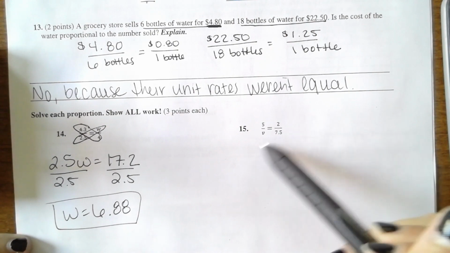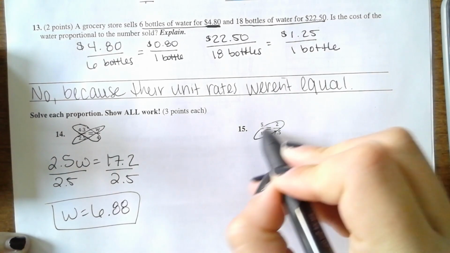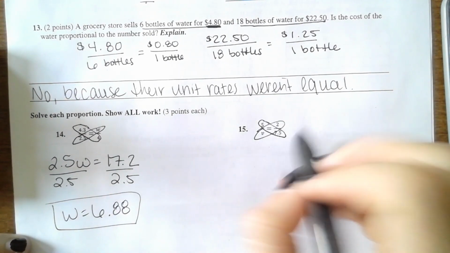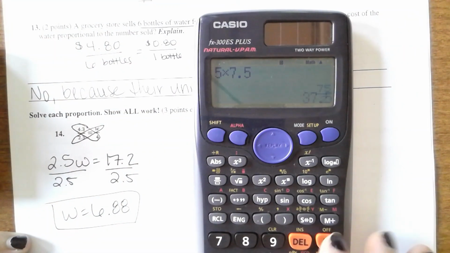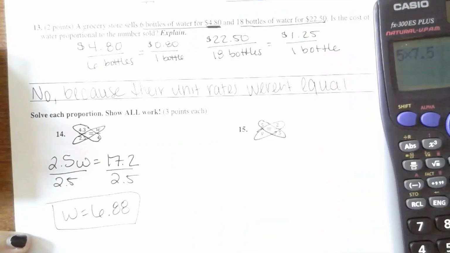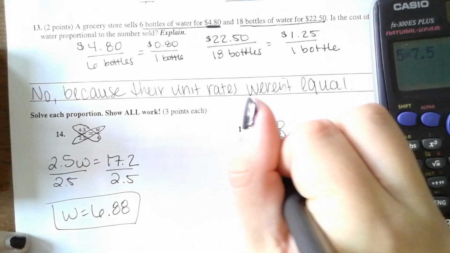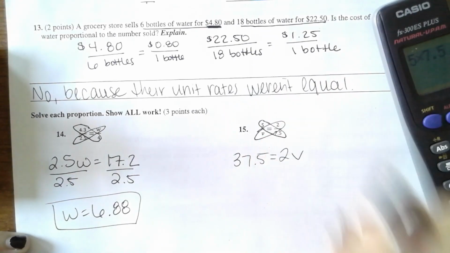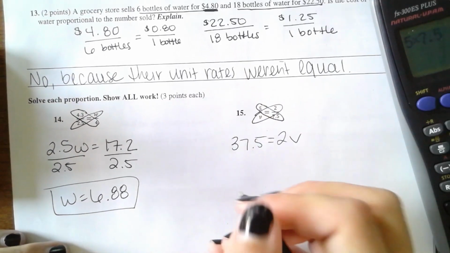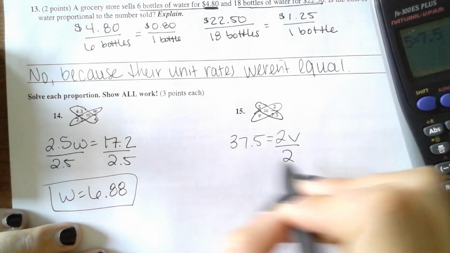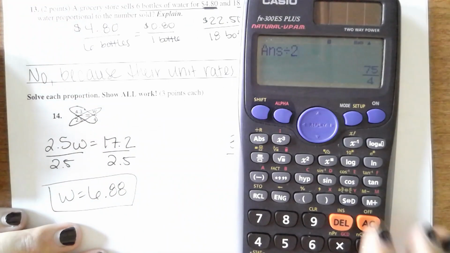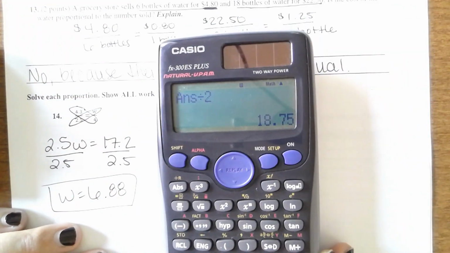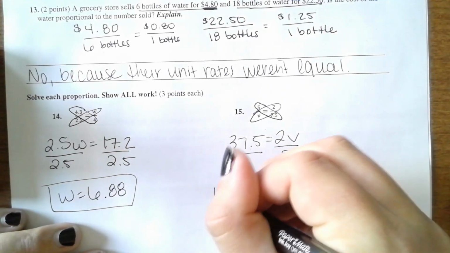All right, and then same thing over here. Multiply your diagonals. So 5 times 7.5 gives you 37.5. And then 2 times V is 2V. And then to get your variable by itself, just divide by 2 on both sides. And then 37.5 divided by 2 gives you an answer of 18.75.